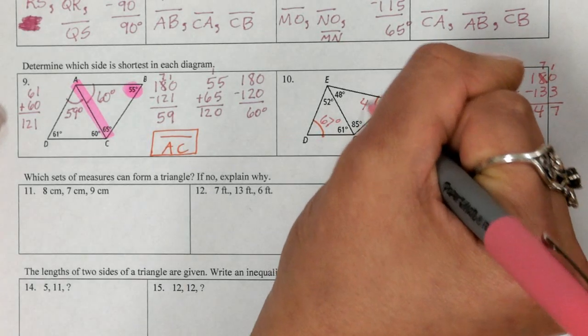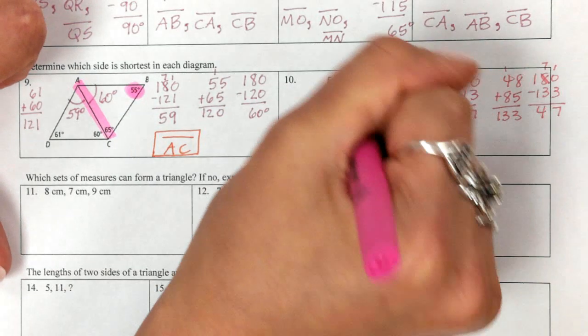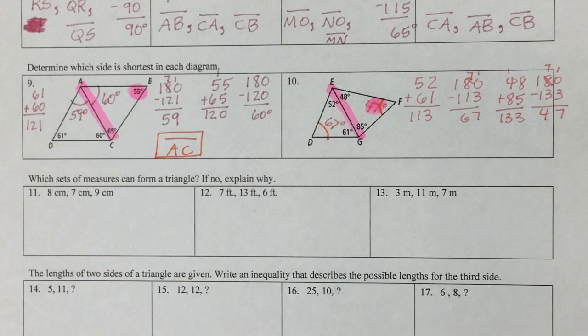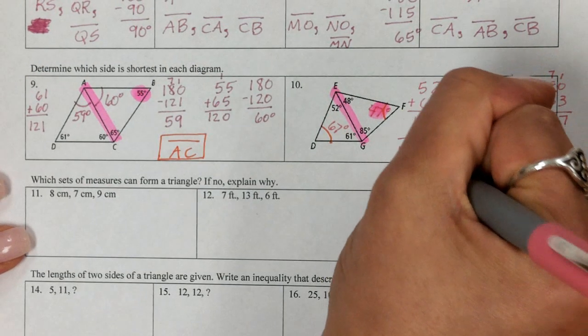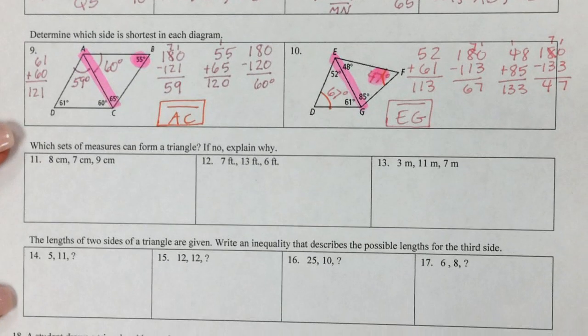47. All right. So which side is across from the smallest angle? EG. This is my smallest angle. That's my smallest side. So EG, or line EG, would be my answer there.